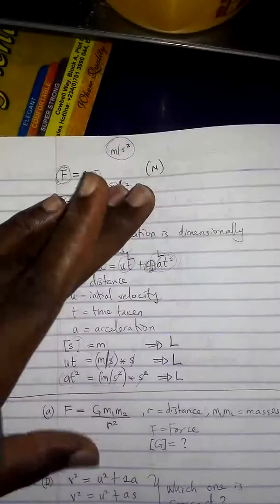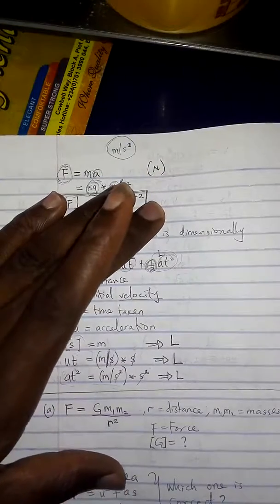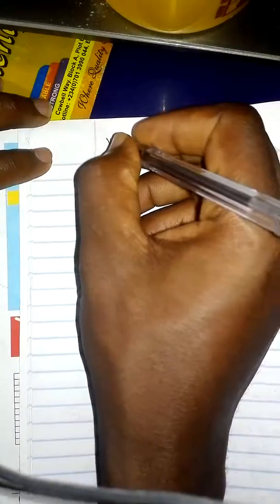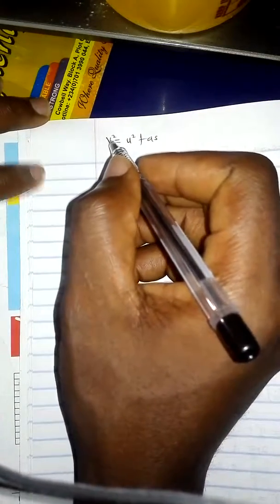The other option says v square is equal to u square plus as. Okay, so we want to test for that also. So we want to find out what we're going to get for v square is equal to u square plus as. So we're going to find out the dimension of each one of them. So what is the dimension of v?